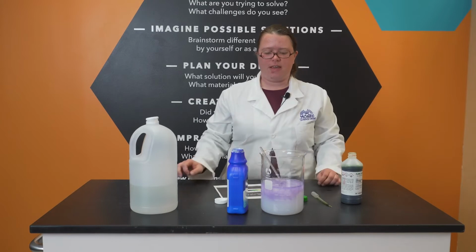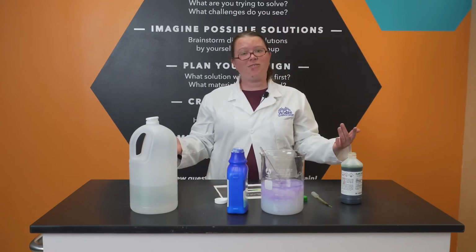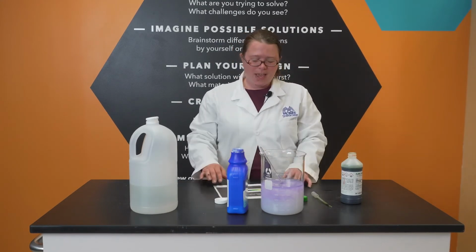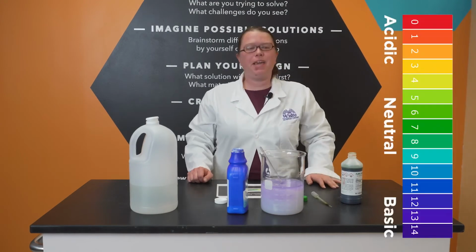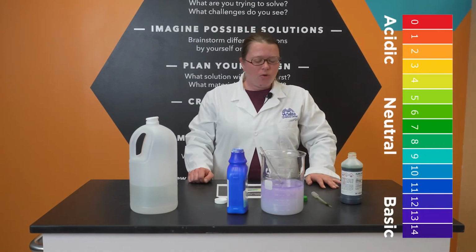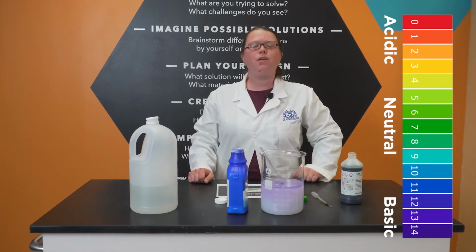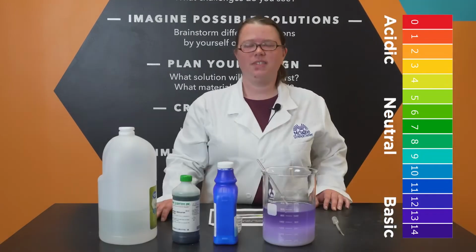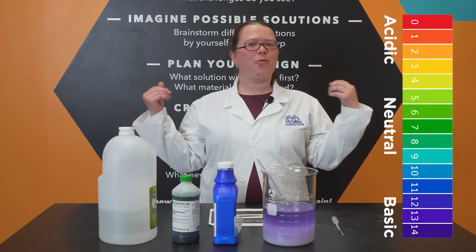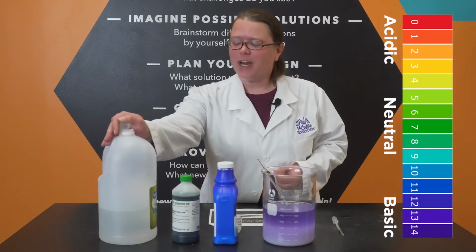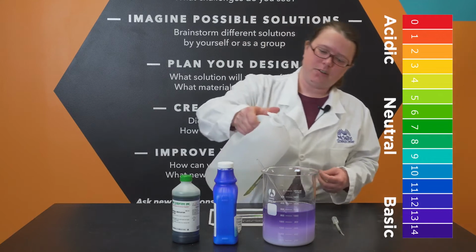What color do you see? That's right, it's purple. And if we look at our pH indicator chart, we'll see that this color lines up pretty well with a 10.5 pH. Now it's time to set up our rainbow reaction. We're going to add a little bit of vinegar to our solution.